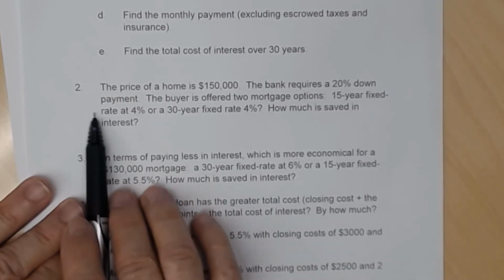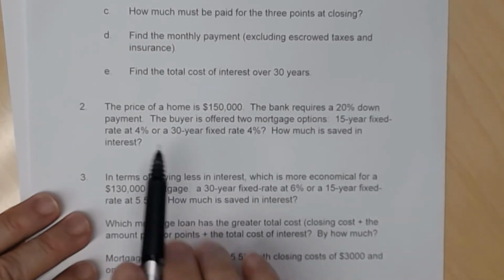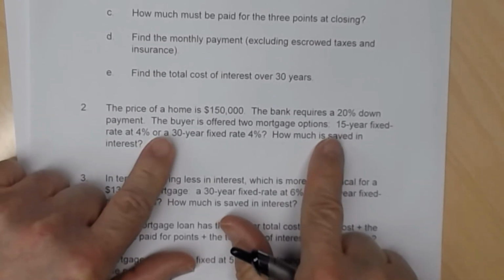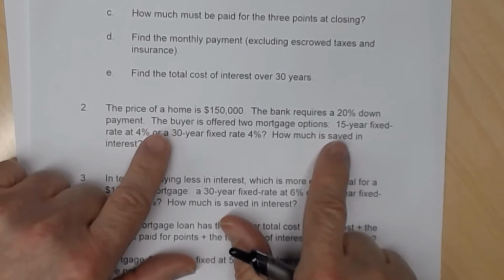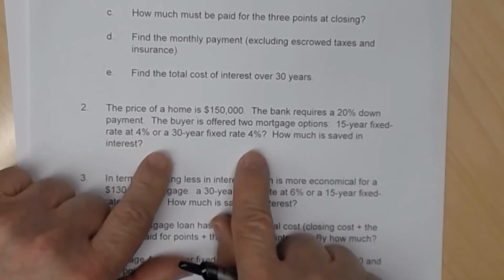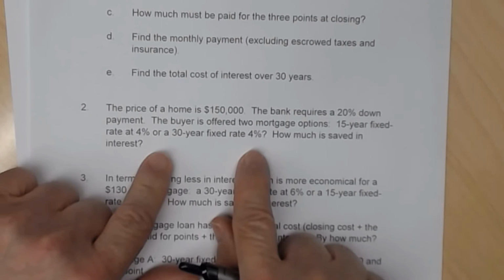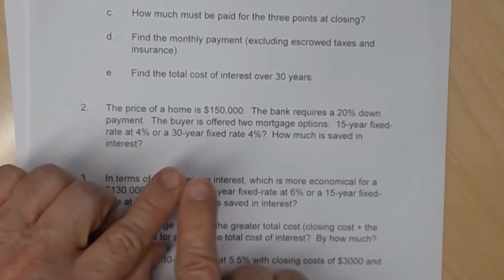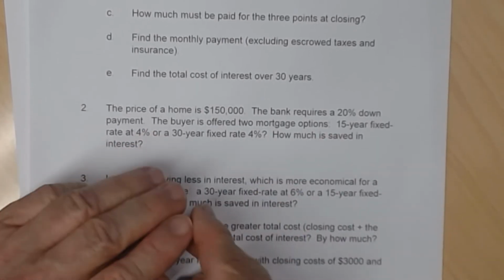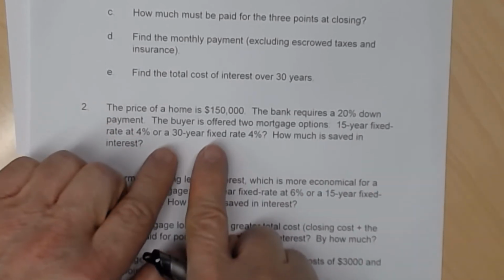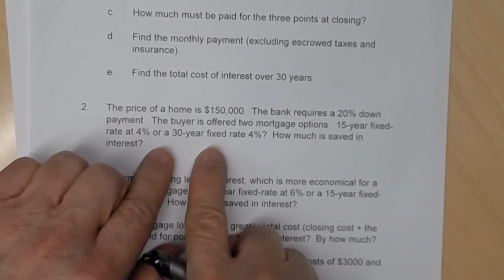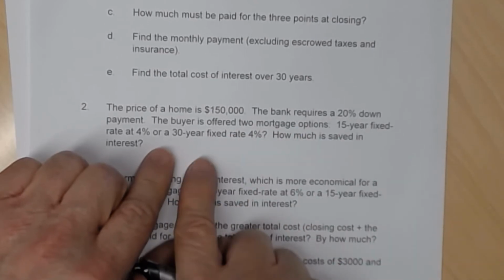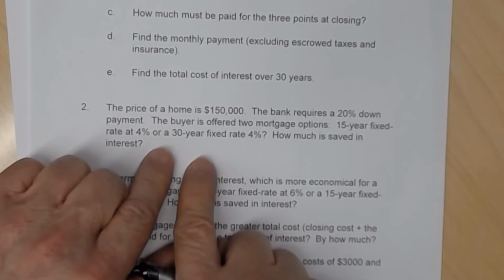So it's very similar to number 2, except in number 2 the rates were the same, and they just wanted to show you that if the rates are the same, you will save a lot of interest doing the 15 than you would doing the 30. But you have to realize that if you do the 15, your monthly payment's a lot more than if you do the 30. But in the long run, if you keep that house for that many years, you're saving yourself a lot of interest.